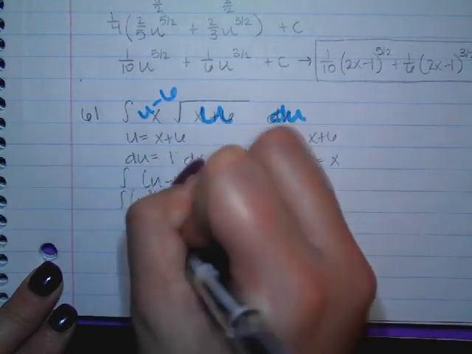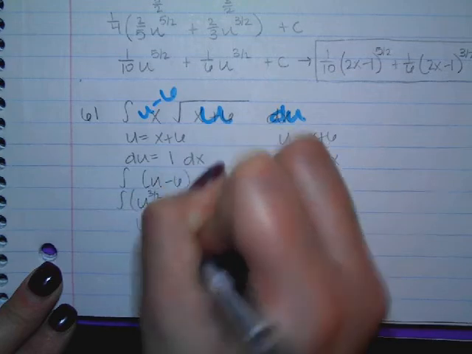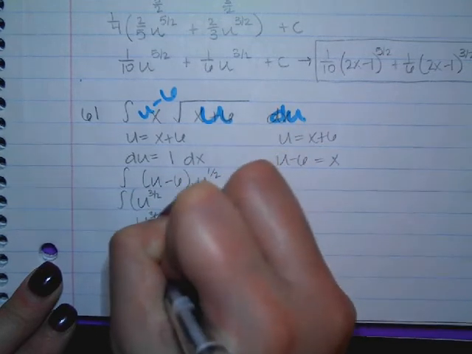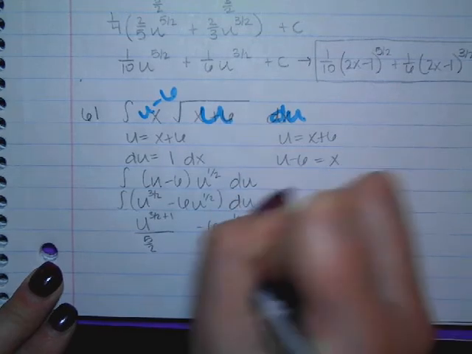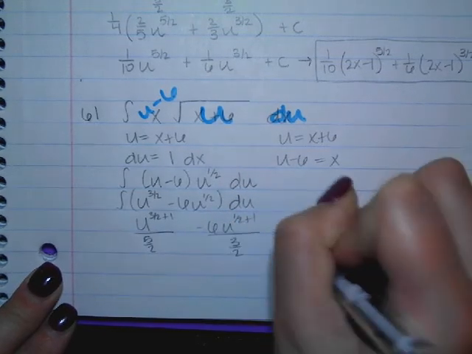All right, so we got u to the 3 halves plus 1 divided by 5 halves, minus 6 u to the 1/2 plus 1 divided by 3 halves, plus c.